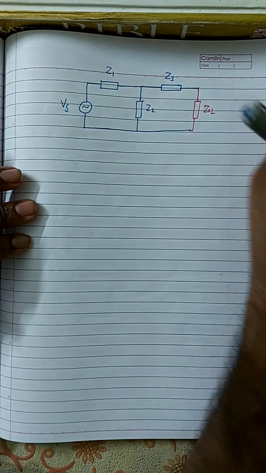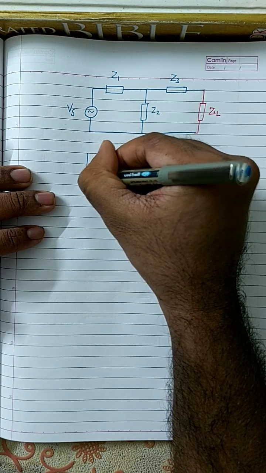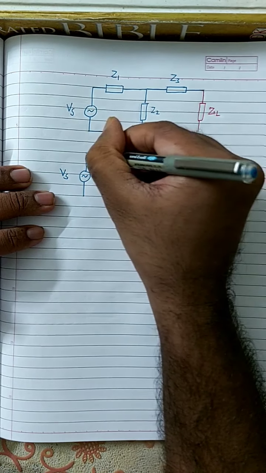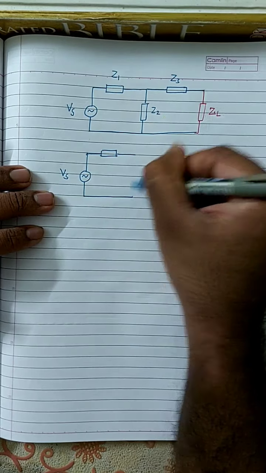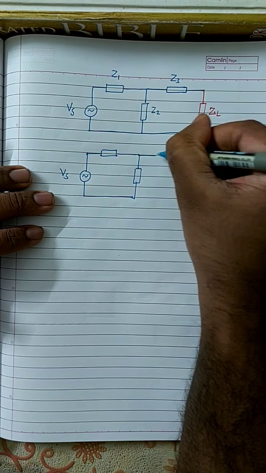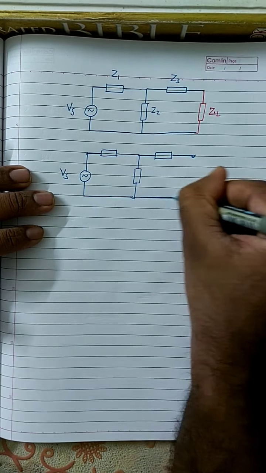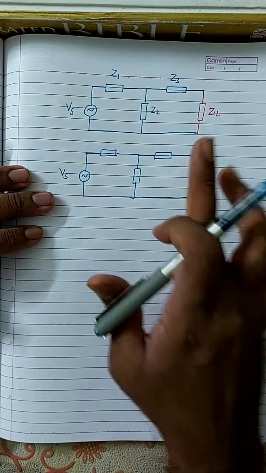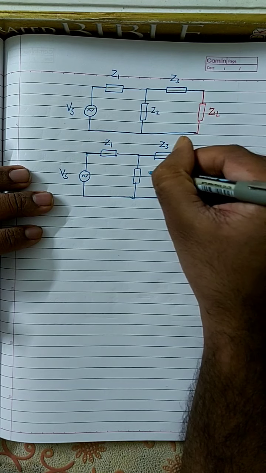So what will happen if I remove ZL? This will be the circuit. There. This is the circuit. Once I remove the load, your circuit will become like this: Z1, Z3, Z2.